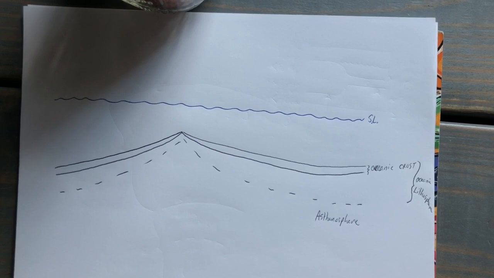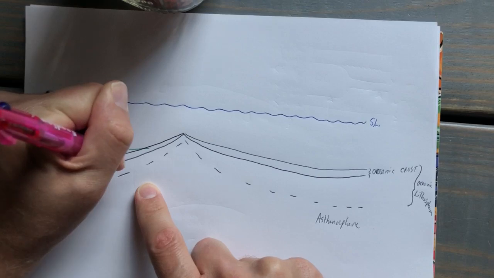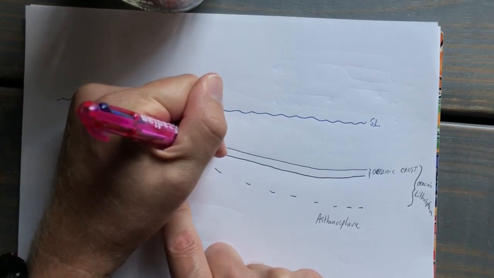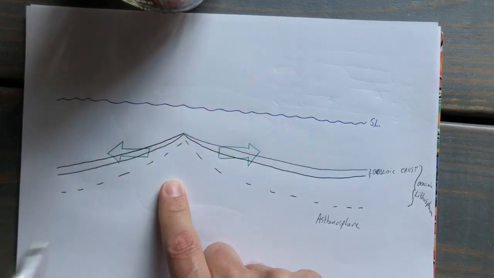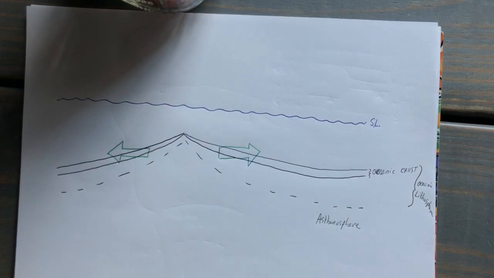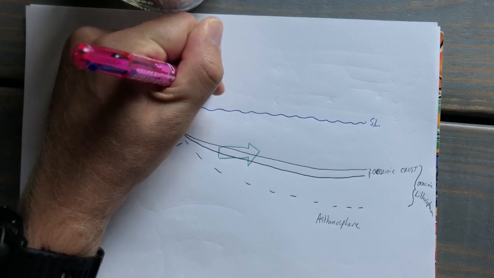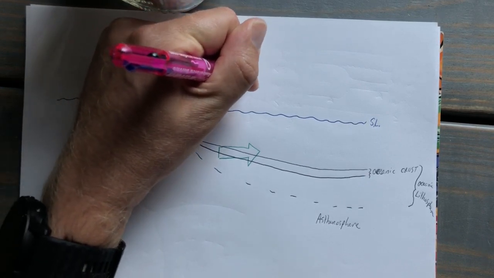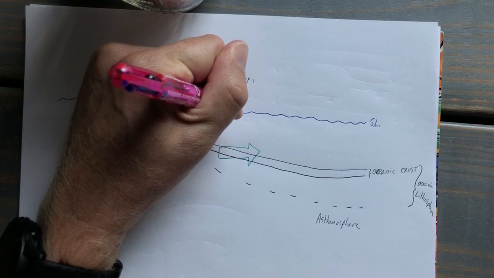First and foremost, what's happening? Well, by now, you should have watched a video on plate tectonic processes, and you should be able to tell me that the plates are moving away from each other. So I've got little green arrows indicating the direction of motion. So these two plates are moving away from each other about a center called a mid-ocean ridge or a spreading center.